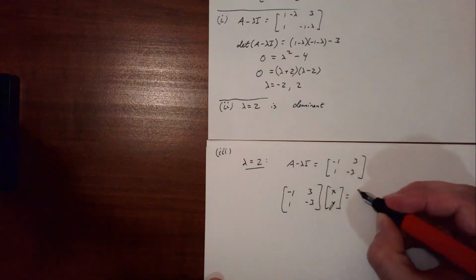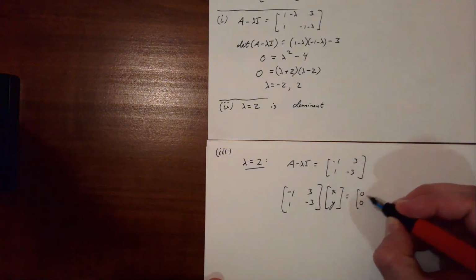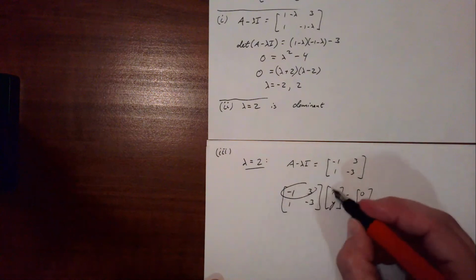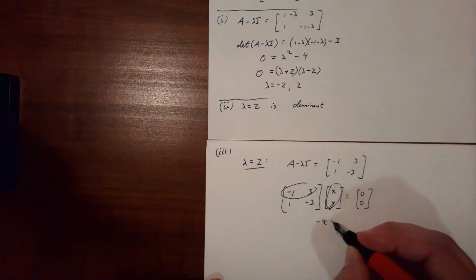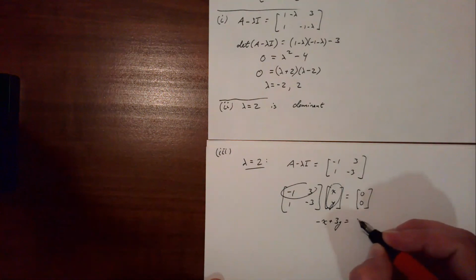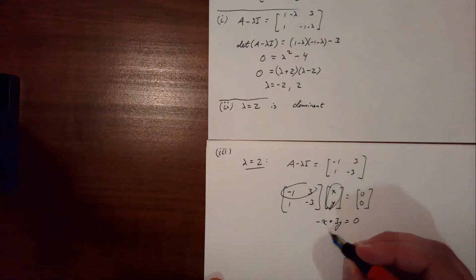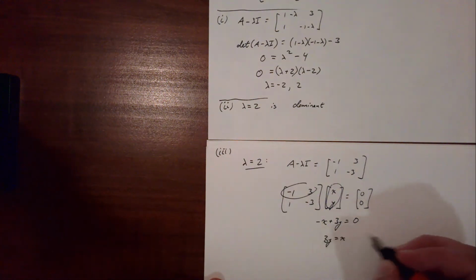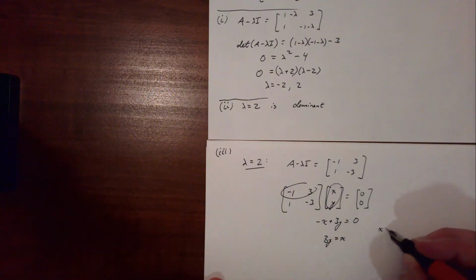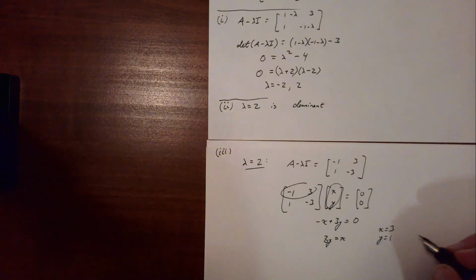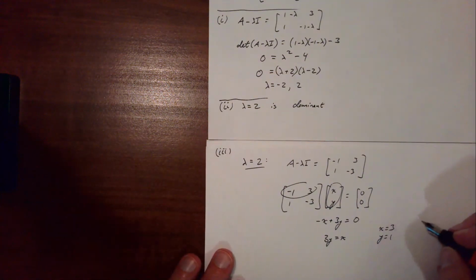Mystery xy. What are they going to be? Let's find out. So negative x plus 3y equals 0. So then if I move it around, 3y equals x, and that means I can use x equals 3, y equals 1. Those would certainly satisfy this equation. And so 3 and 1 for my v1.